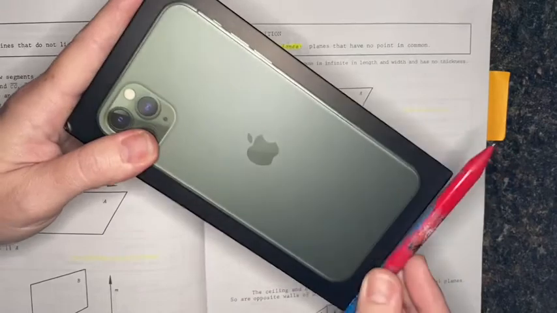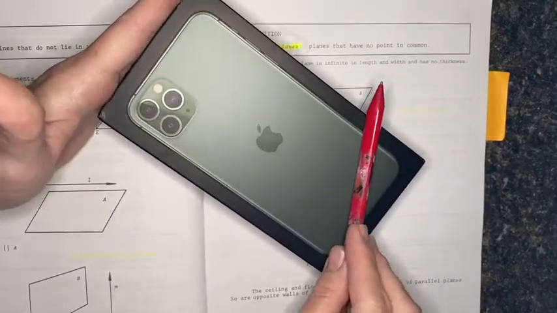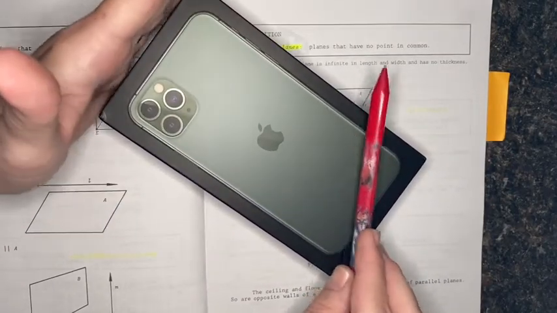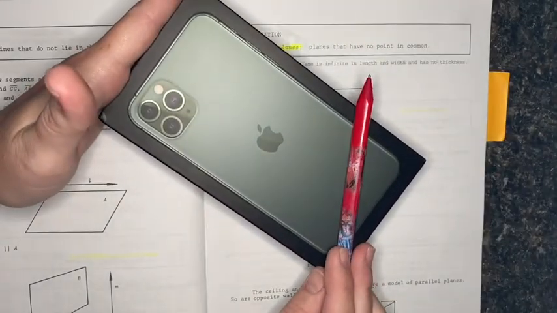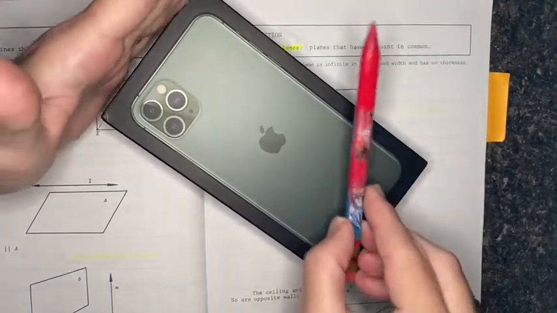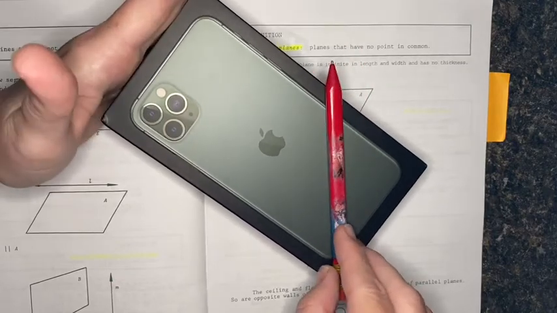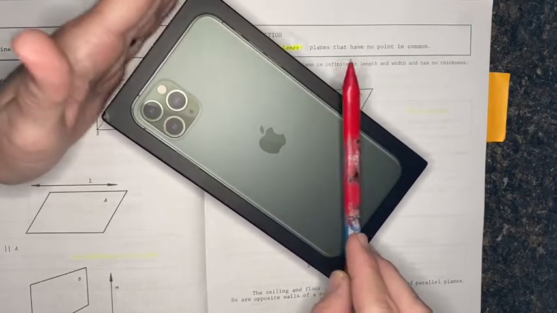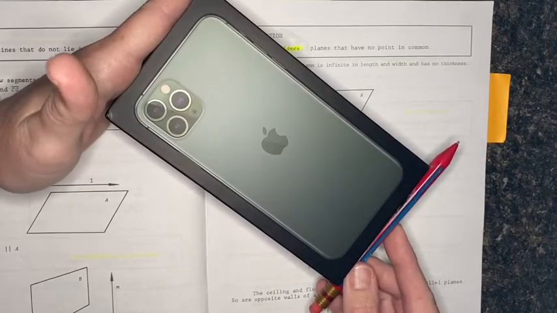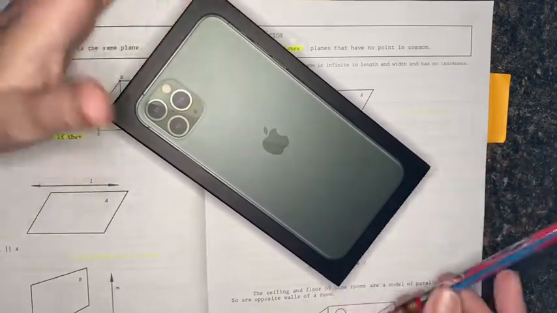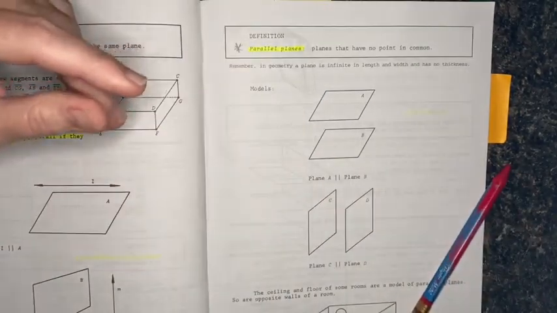If this side of the box was tilted like this, eventually those two planes would come in contact with each other way over there, right? So they wouldn't be considered parallel because they would have points in common. Once they intersect, they have a point in common. They're no longer parallel. So remember, parallel planes, okay, don't have any points in common.